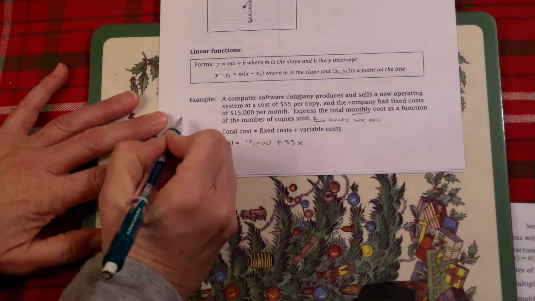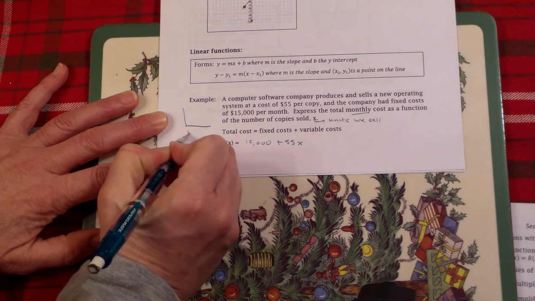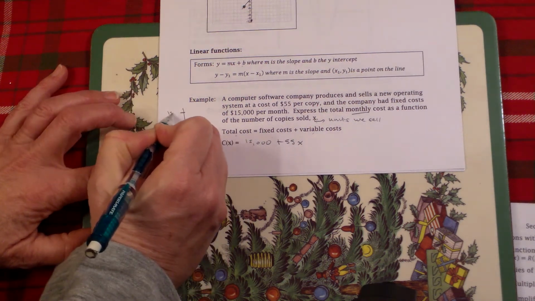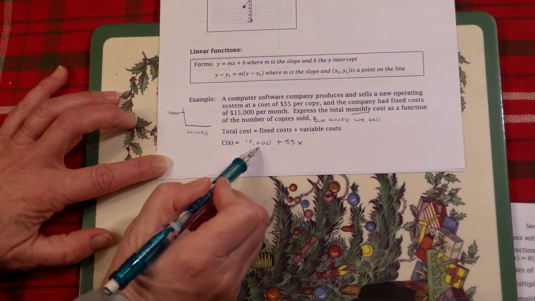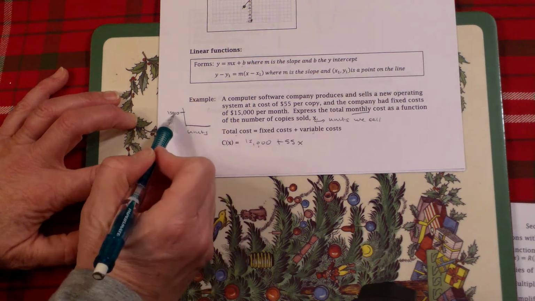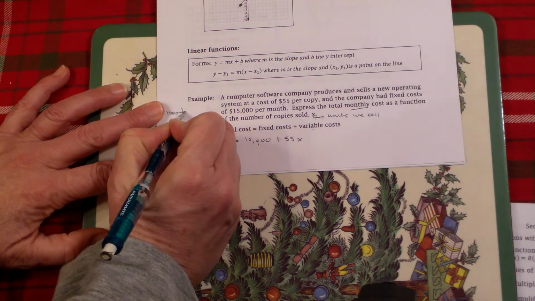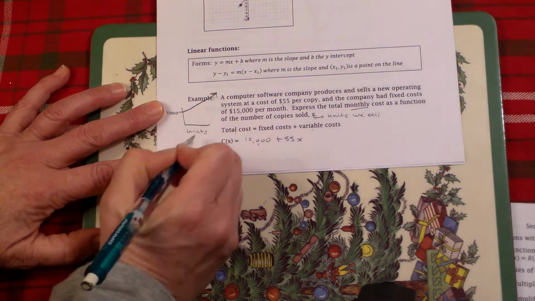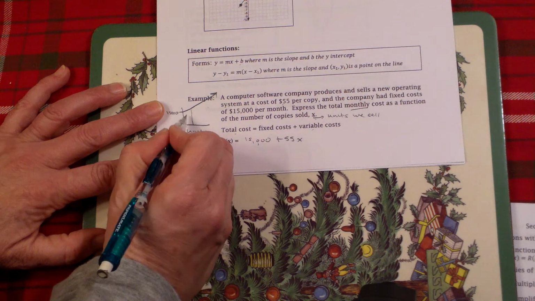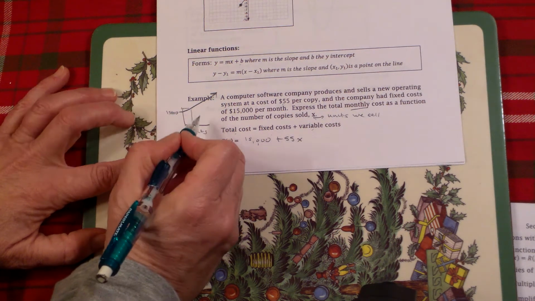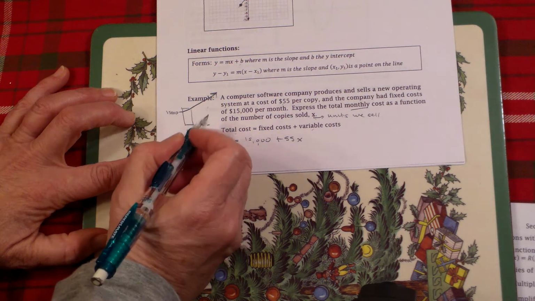If I were going to graph my cost function, the y-intercept of that would be the 15,000, because if I make no units, it still costs me 15,000, and the cost function is going to head up because every time I sell another unit, I'm going to be adding another $55 onto my cost.